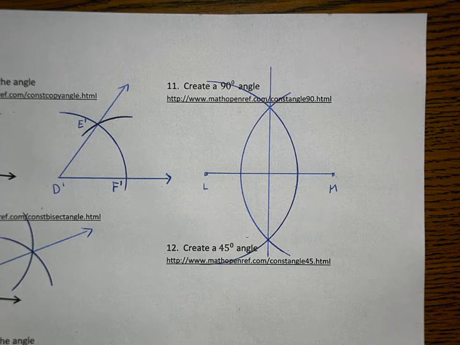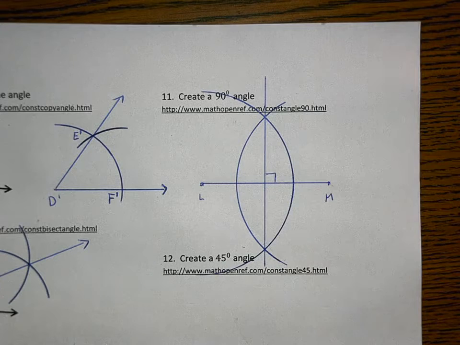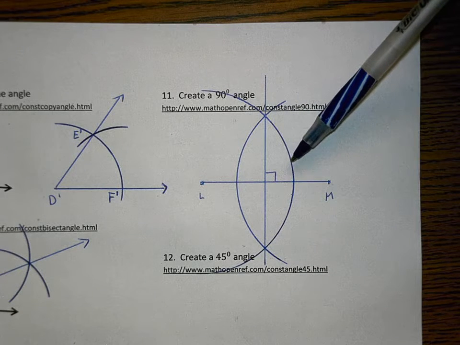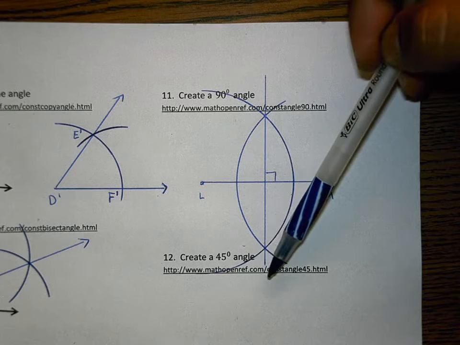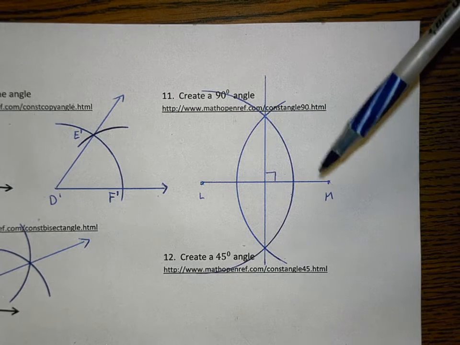Create a 45-degree angle. Wouldn't you just make a 90-degree, and then you make a 45? Then bisect it. Yeah, and then you bisect it. Yes, then bisect it. That's exactly what we're going to do. So if we are making 90 degrees, here's a perfect right angle. Then for 45 degrees, we're going to make this one, and then we're going to bisect it.